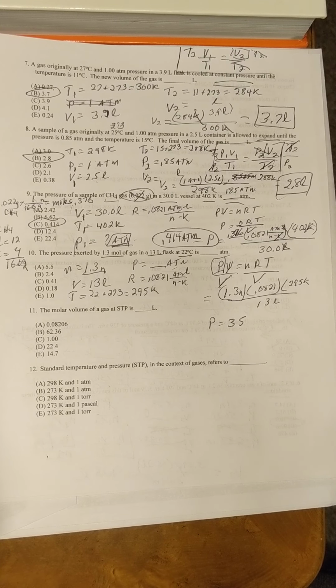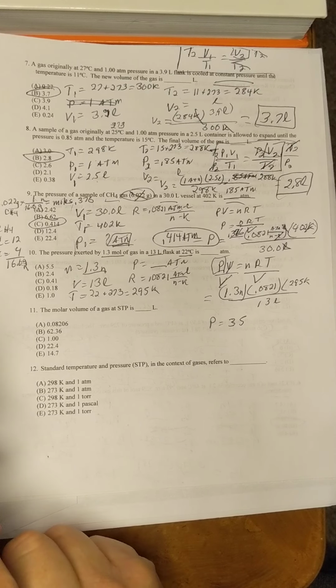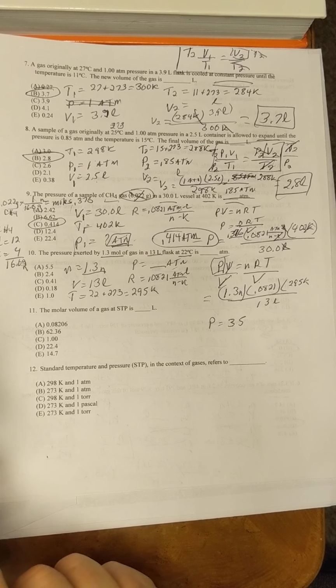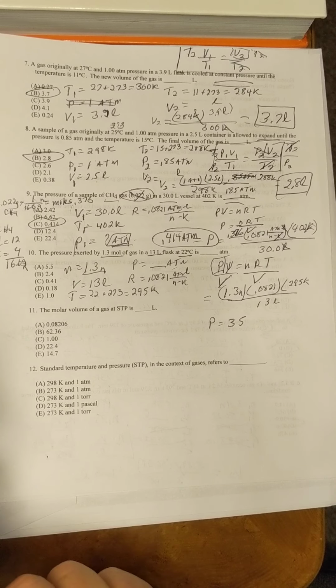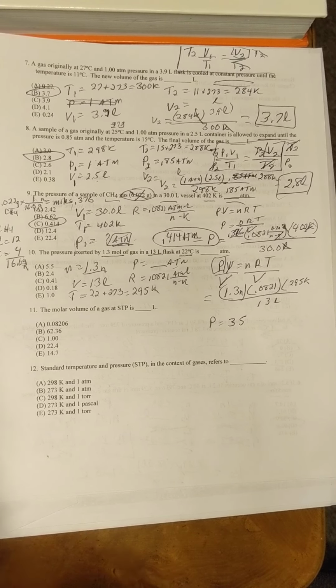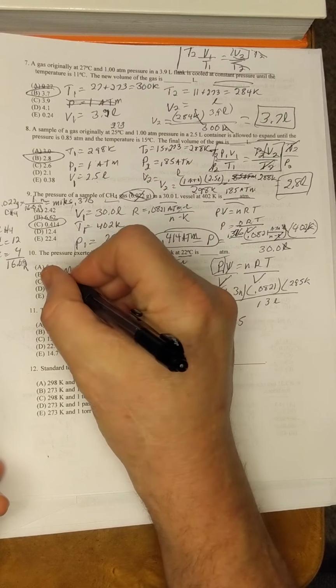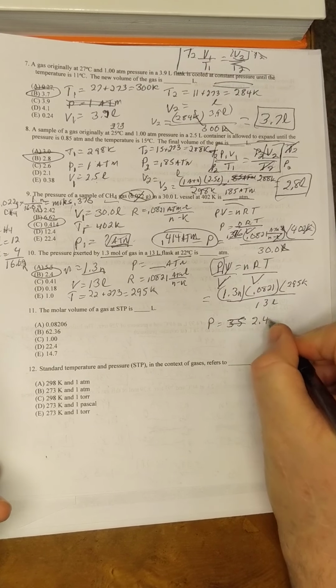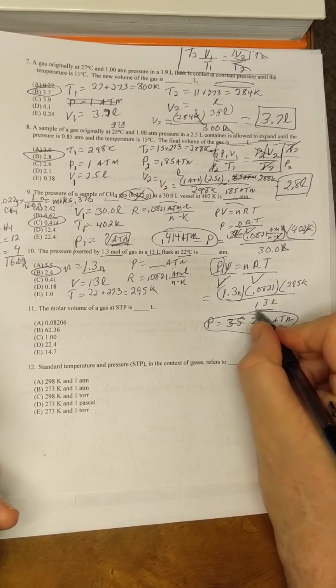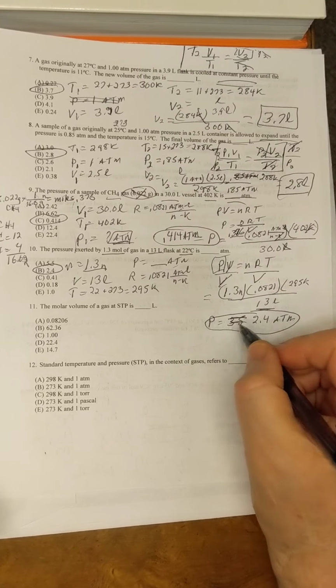I had to do something wrong, so let me run that through again. 1.3 times 0.0821 times 295 divided by 13. 2.42. So just 2.4 ATMs, because the volume had 2 sig figs in it.